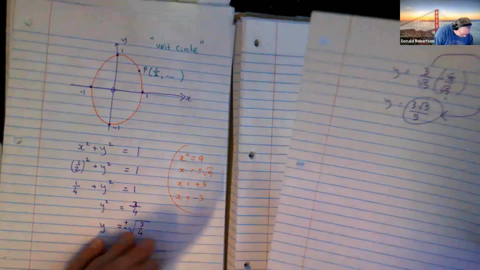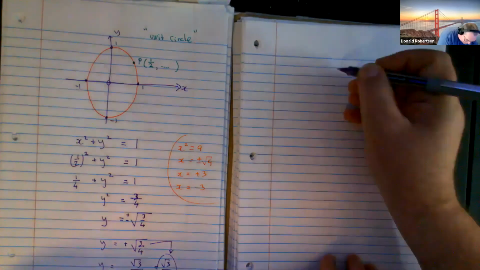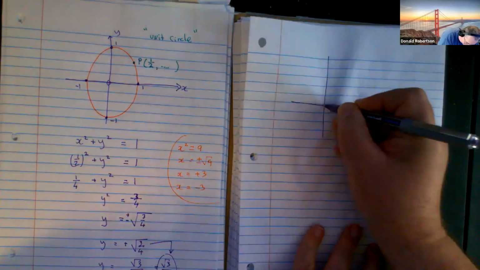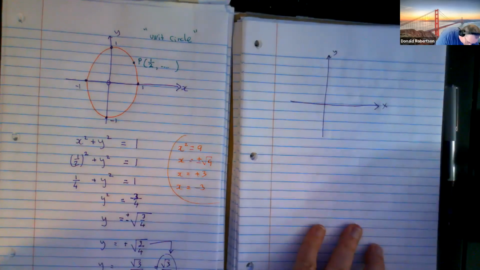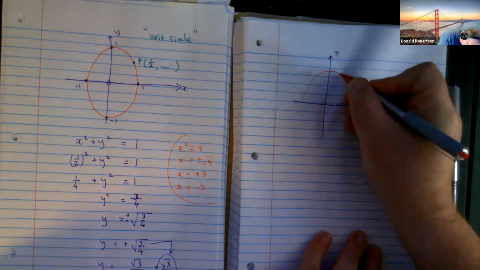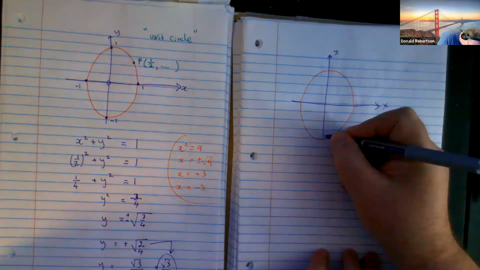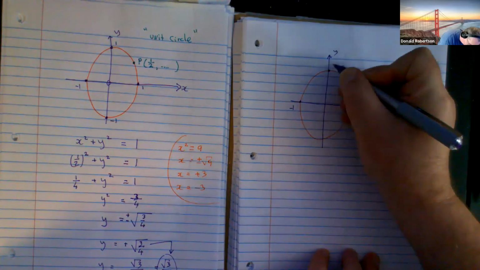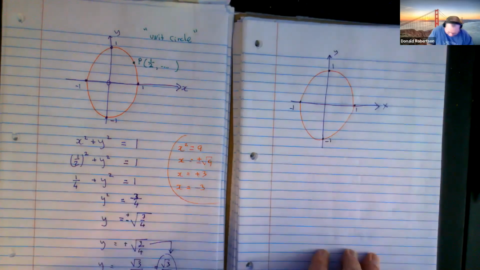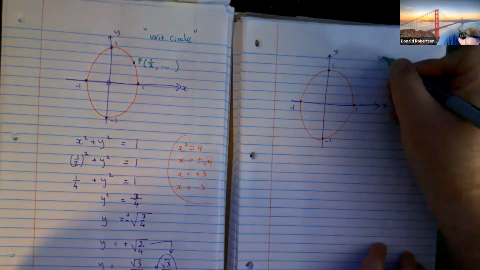So still in that vein, because there's a lot of questions like that. Here's another version of my unit circle. And I'm going to introduce you to something you may have seen before. I hope you have. And that is what's called the quadrants.